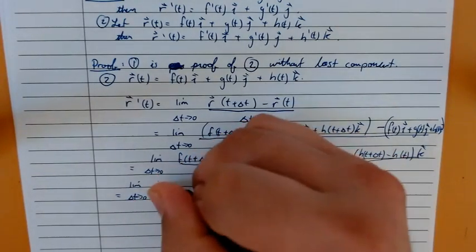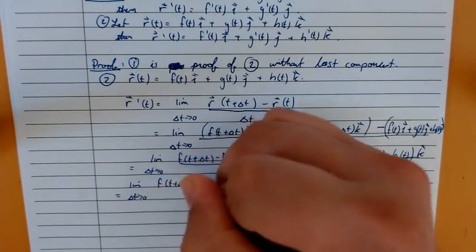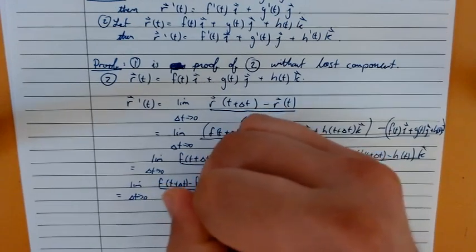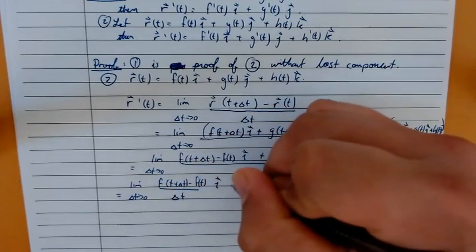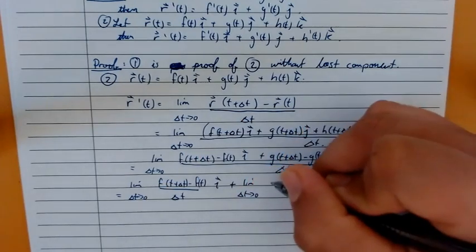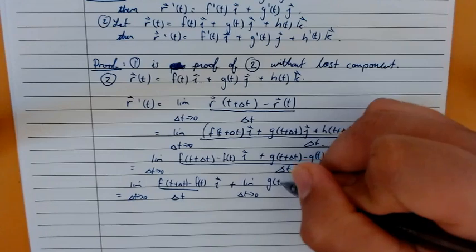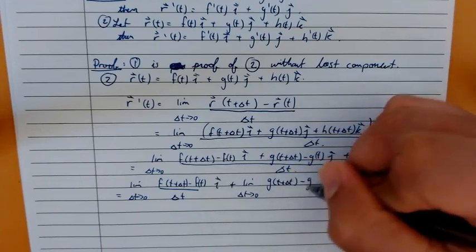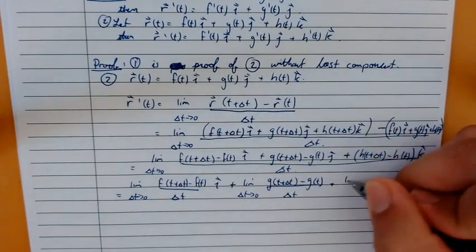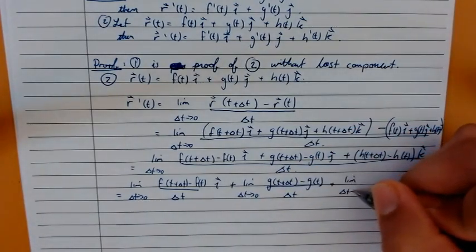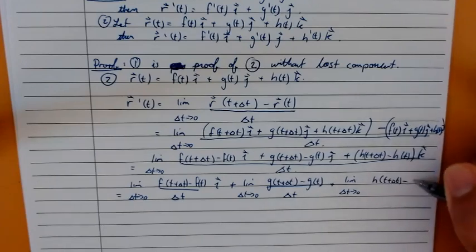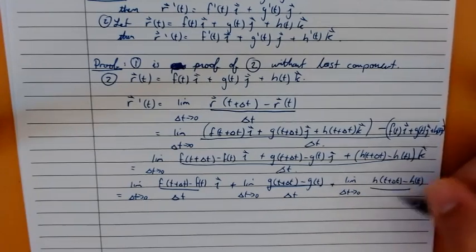Okay, so that's going to be the limit of the first part, which is this over that, delta t, f of t plus delta t minus f of t over delta t, i, plus the limit as delta t approaches 0 of g of t plus delta t minus g of t over delta t, plus the limit as delta t approaches 0 of h of t plus delta t minus h of t all over delta t.